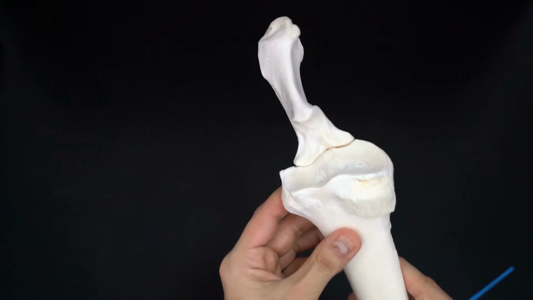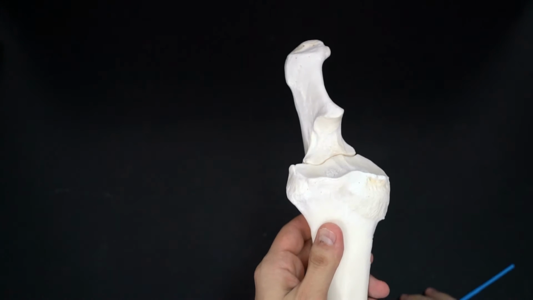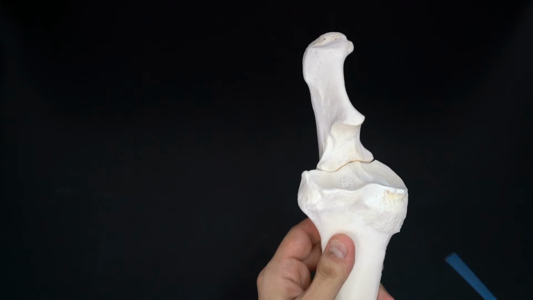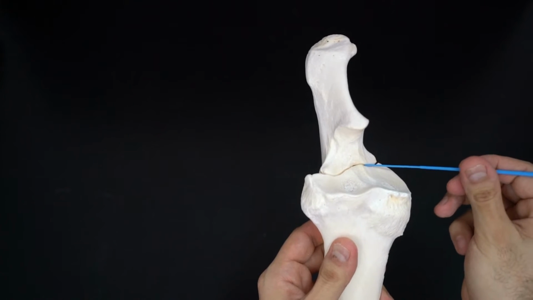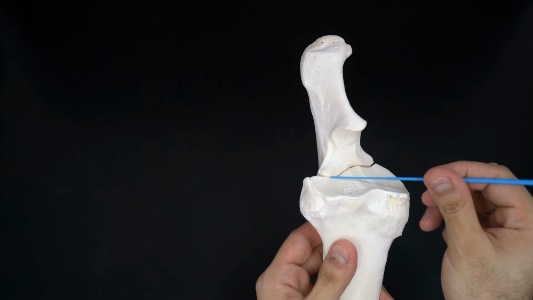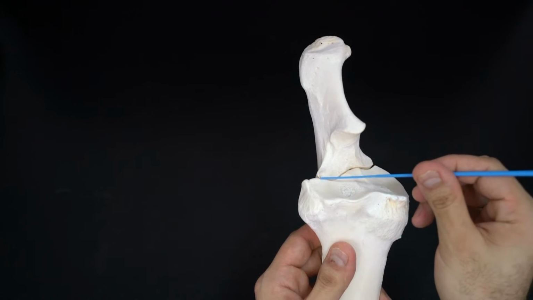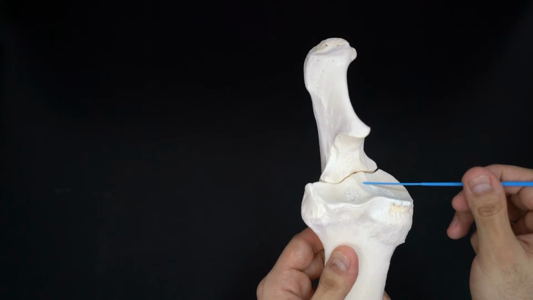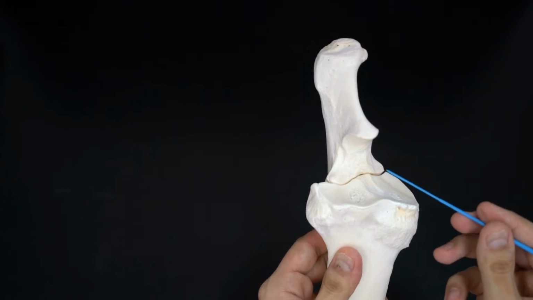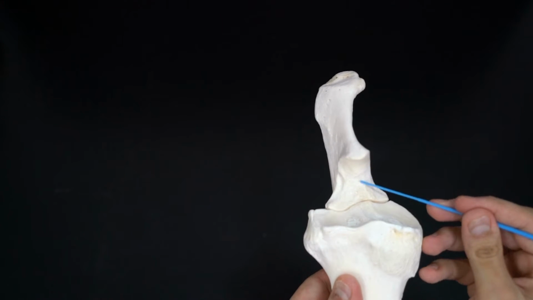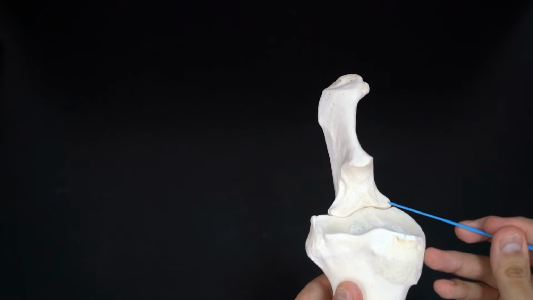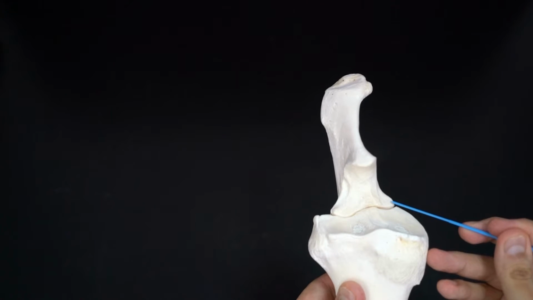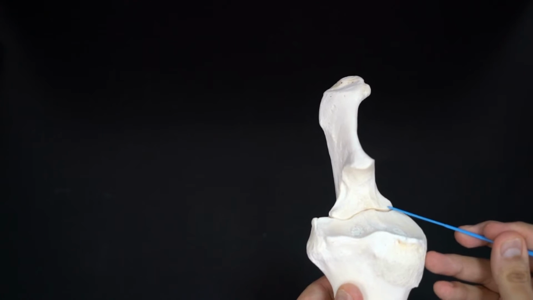In this view, the cranial view, we can see the borders between the ulna and radius in this area. Here we have the articular surfaces between the ulna and the radius. And if you look exactly here at the trochlear notch of the ulna, we have two projections. Medially we have this one, and laterally we have that one.